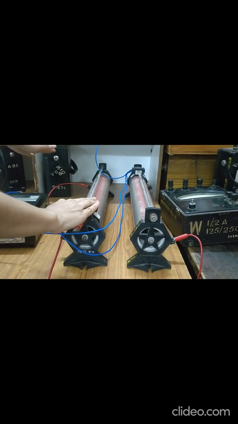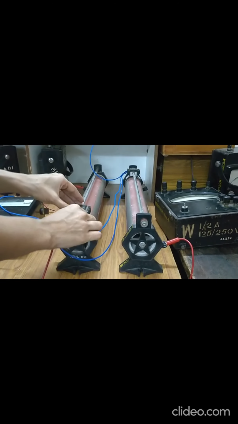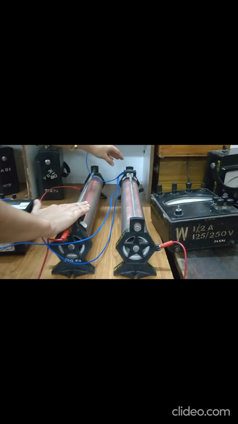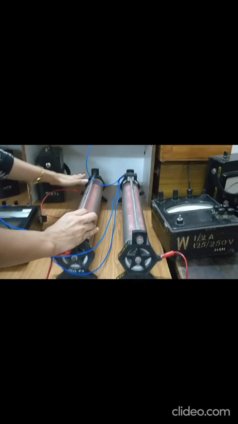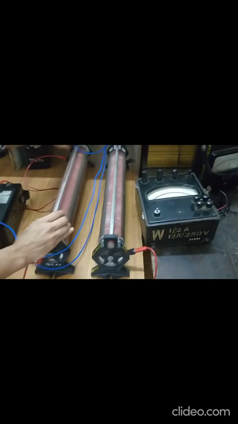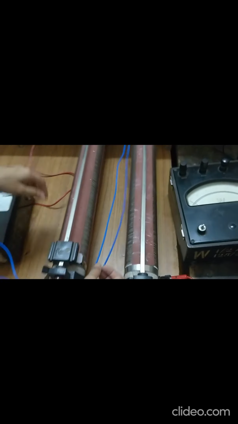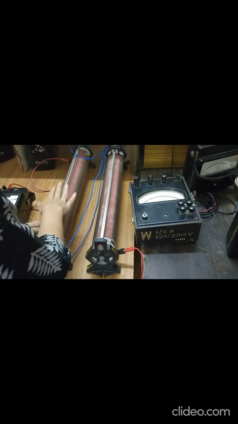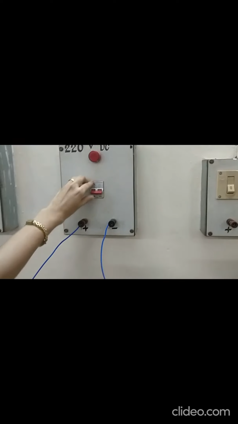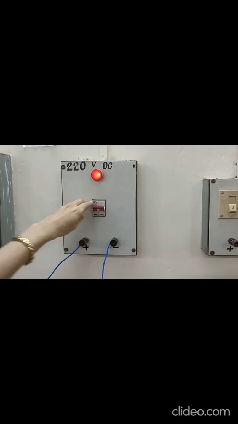Now we will switch on the supply, but before that we will set this resistance, the 250 ohms, at maximum position. I am giving this full 50 ohms plus 50 ohms into the circuit, so we have 100 ohm now, and now we will start. I will switch on the supply.